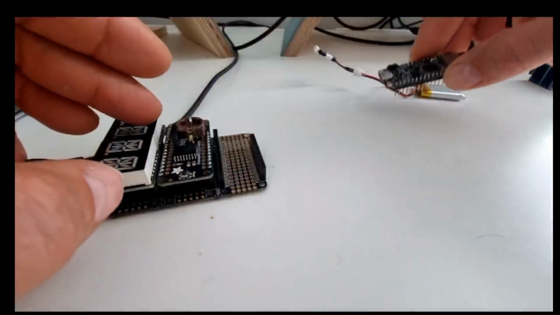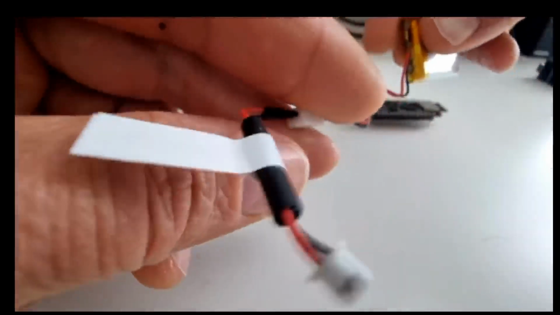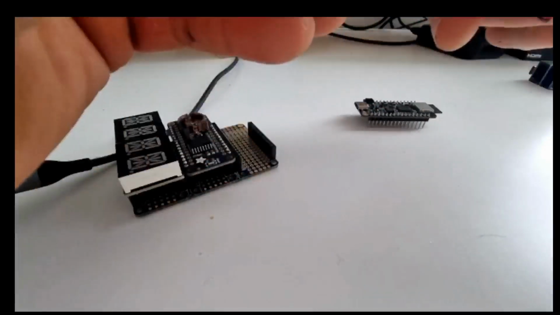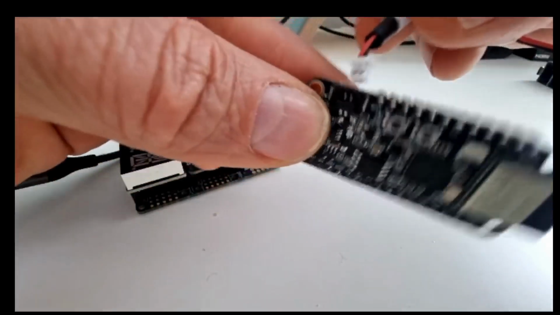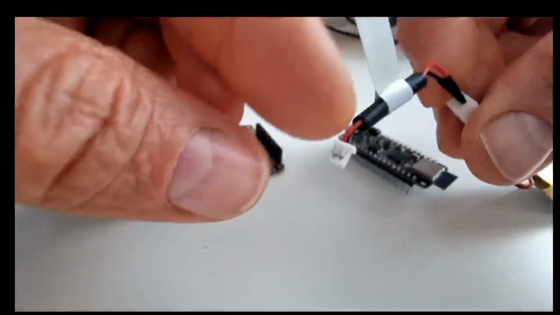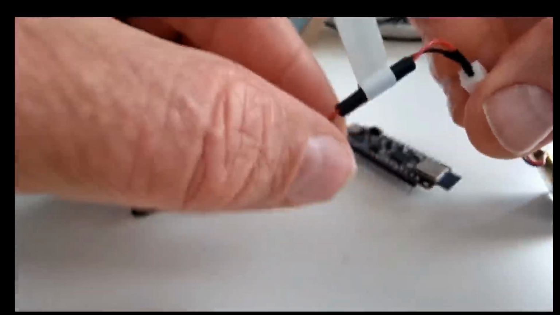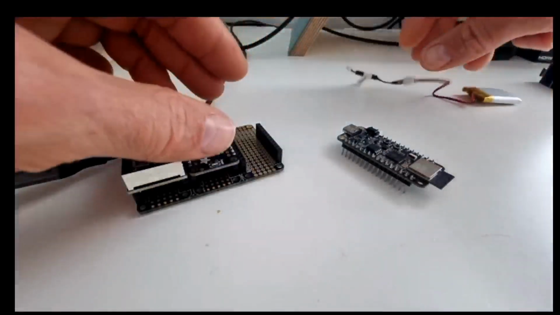It's pretty reliable. And this is the LiPo battery. It's got one of these smaller plugs. One of the things I don't like about it is they reverse the polarity on their power plug. So by default, when you buy all these, they have red and black. And by default, they're the wrong way around for this one. So I had to swap them around, and I put a note on there to remind myself it's reversed.